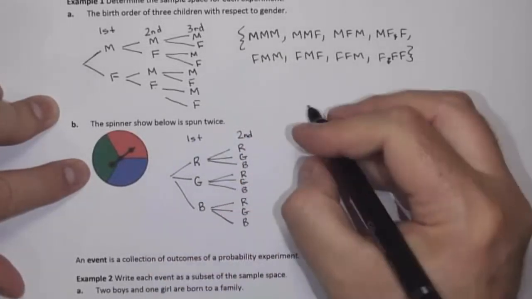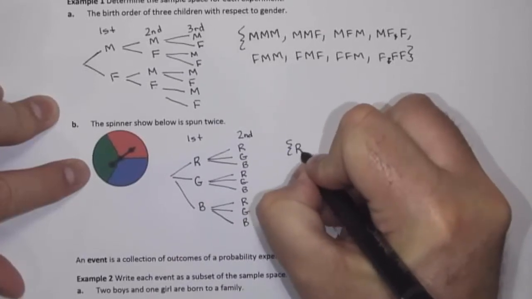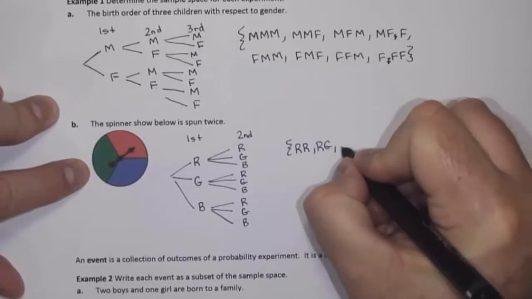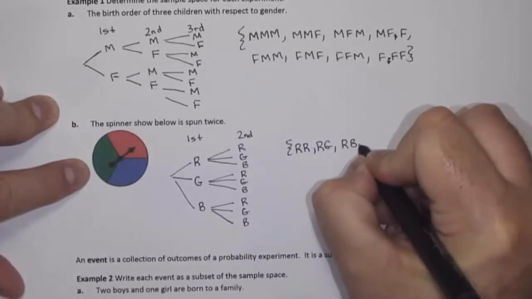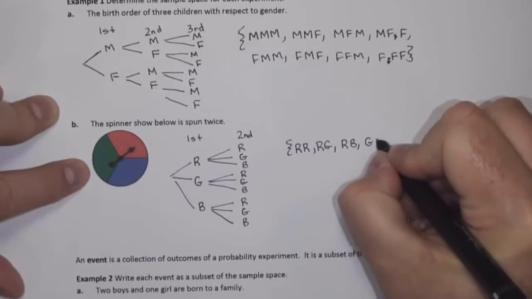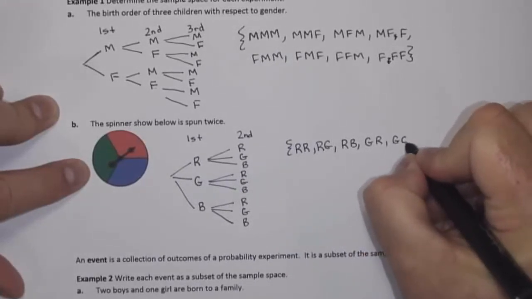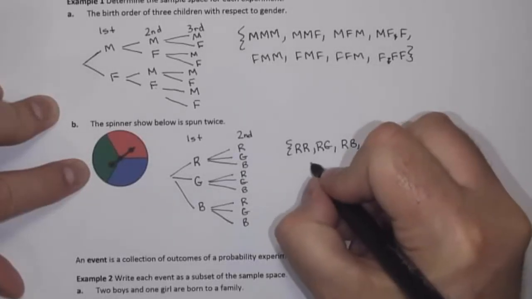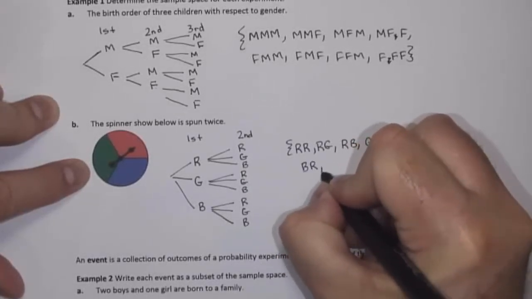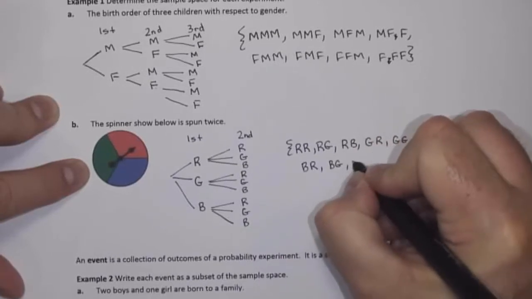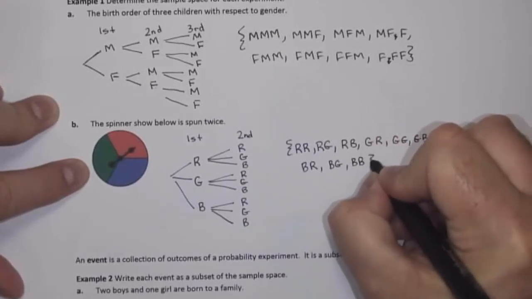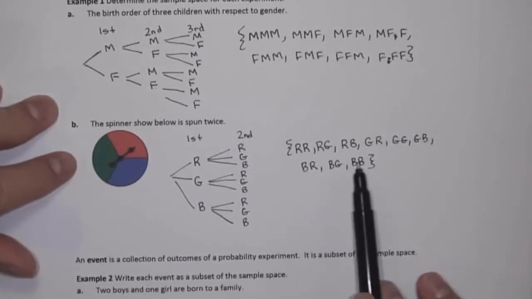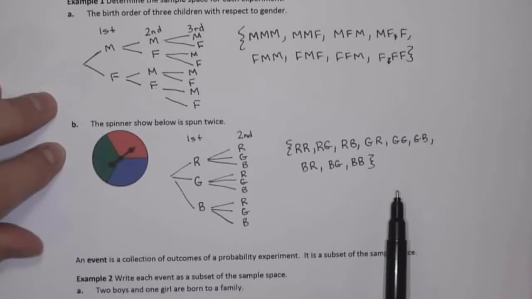So if I think about the different possible outcomes, following the branches, I could be red, red. So red, red is one outcome. Red, green, red, blue, green, red, green, green, green, blue, or blue, red, blue, green, blue, blue. So there's a total of 1, 2, 3, 4, 5, 6, 7, 8, 9 different outcomes that are possible.